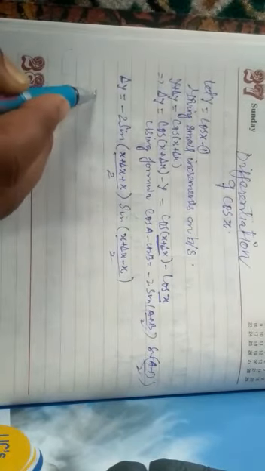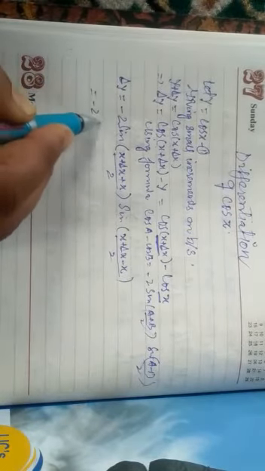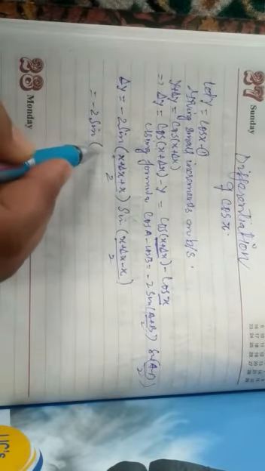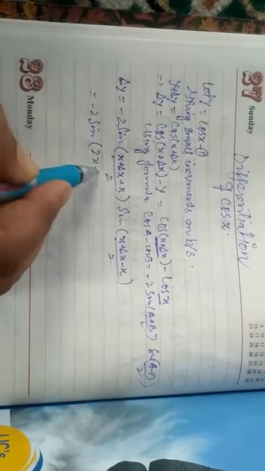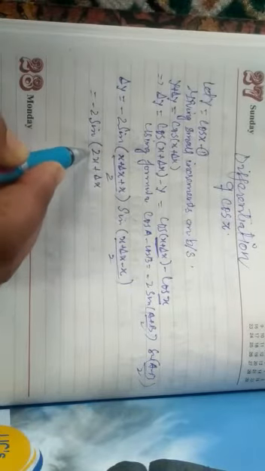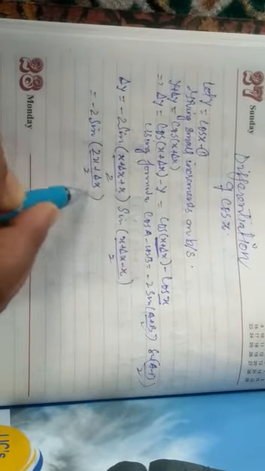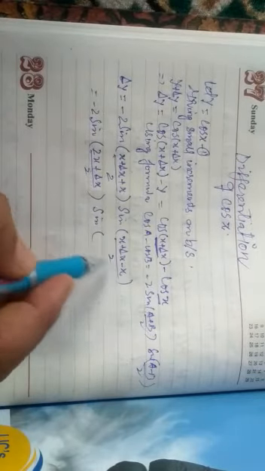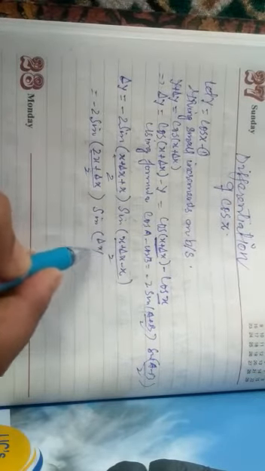So if we solve it out, it will be minus twice sine of 2x plus delta x whole divided by 2 into sine of delta x by 2, as the x and x leave.